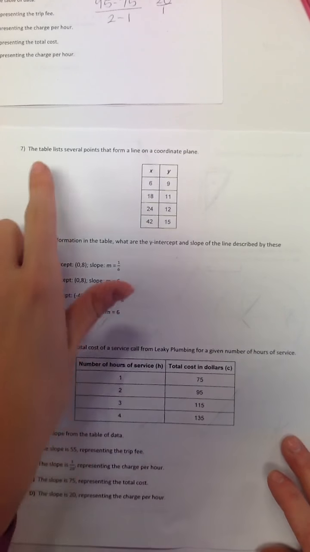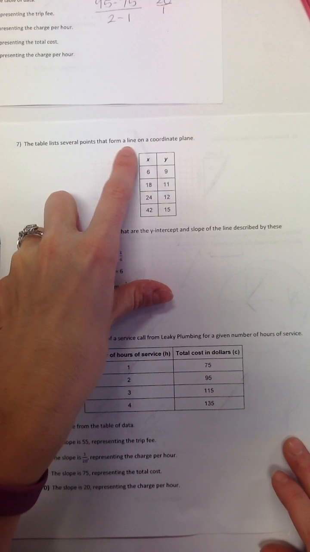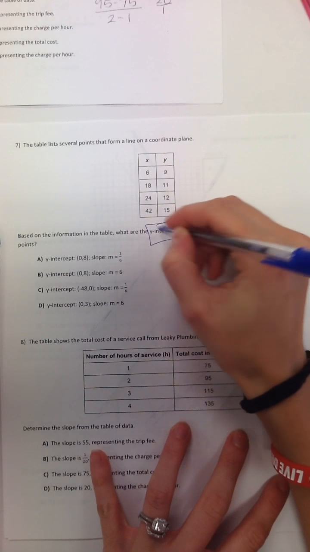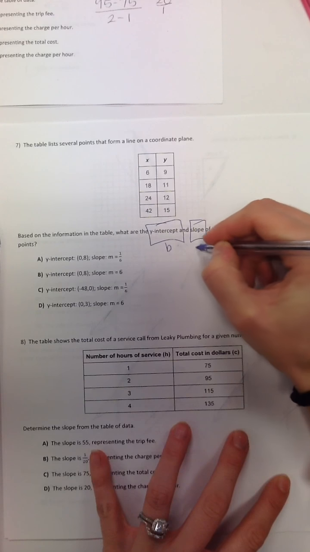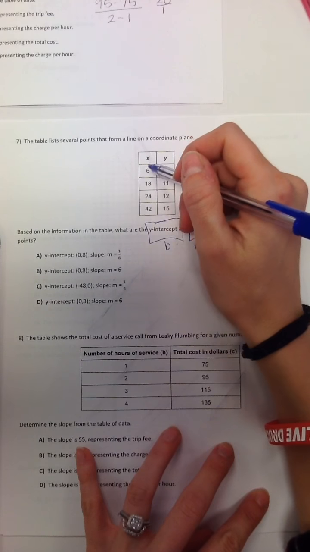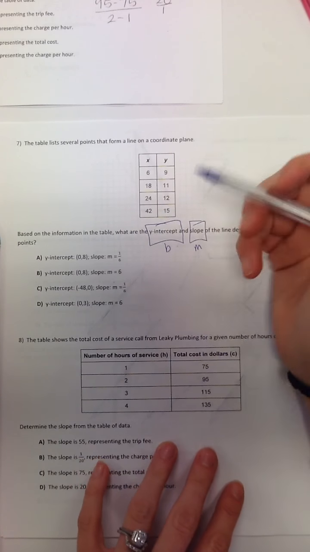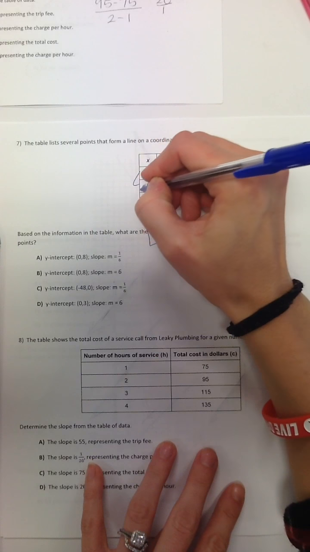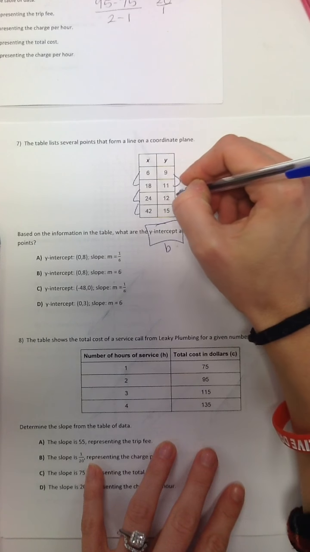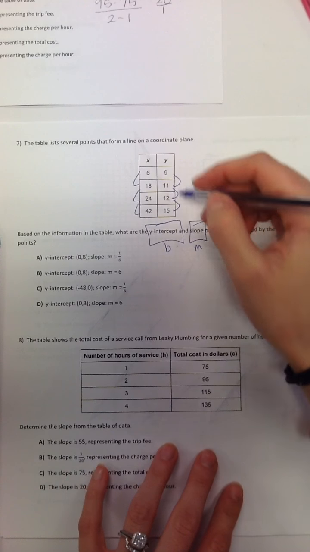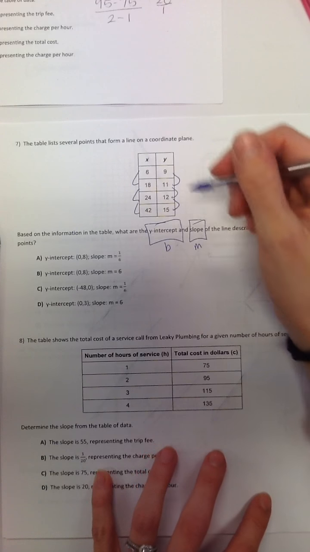Okay, let's look at number 7. The table lists several points that form a line on the coordinate plane. Based on the information in the table, what are the y-intercept and slope of the line described by these points? Okay, so there's a couple of different ways we can solve these with the table. We can do it by hand or we can do it in the calculator. But the first thing we can do is look for our rate of change. Or basically you're picking 2 points and finding the change in y over the change in x.